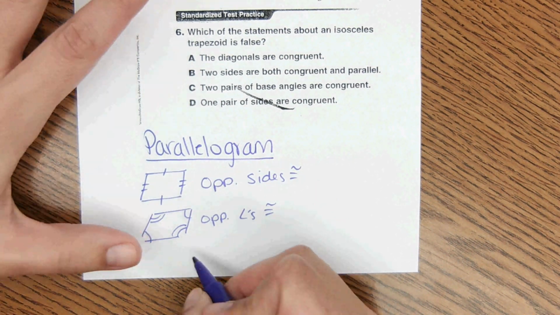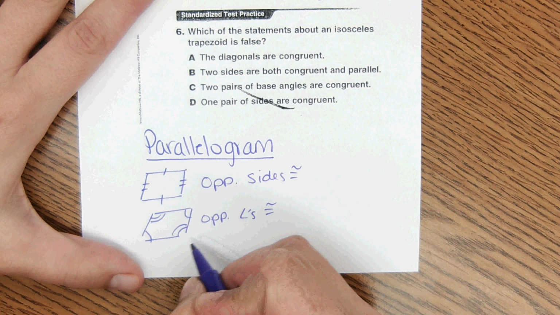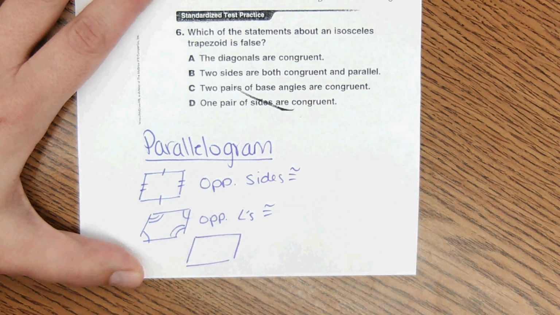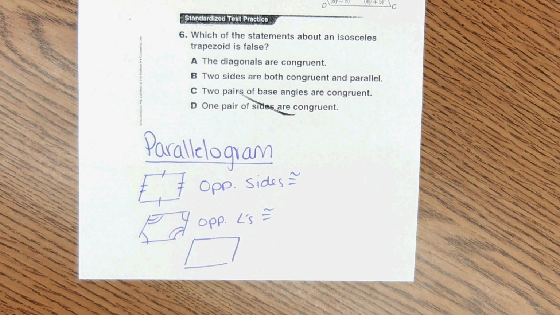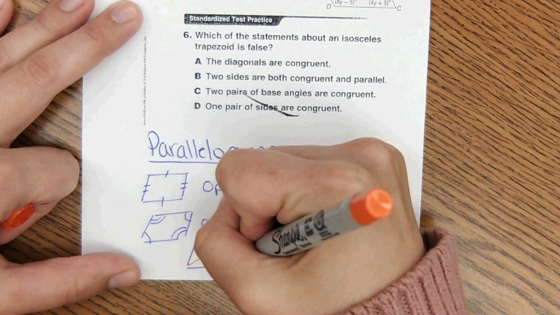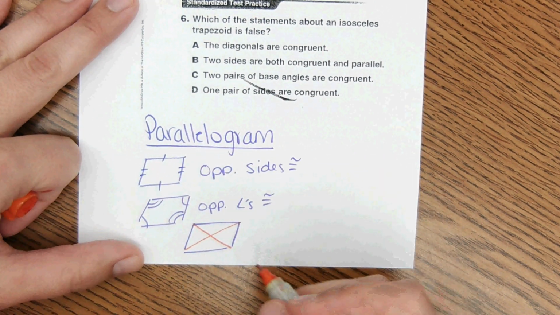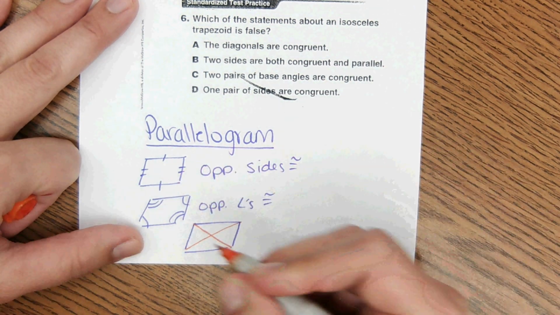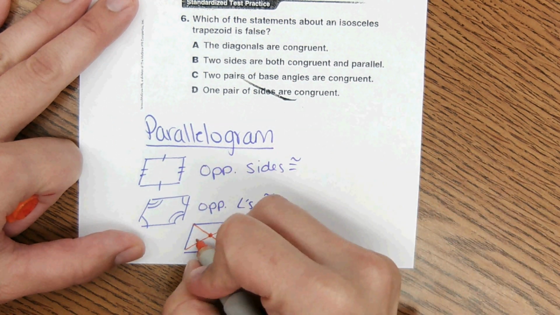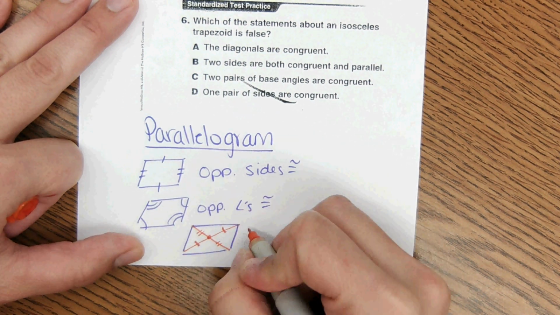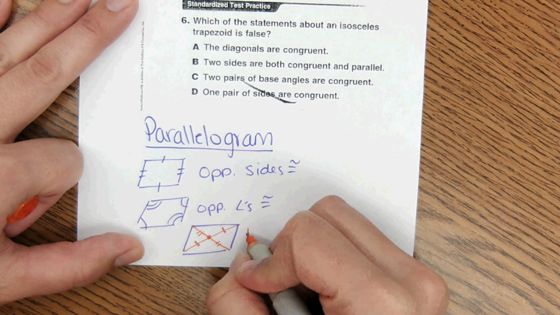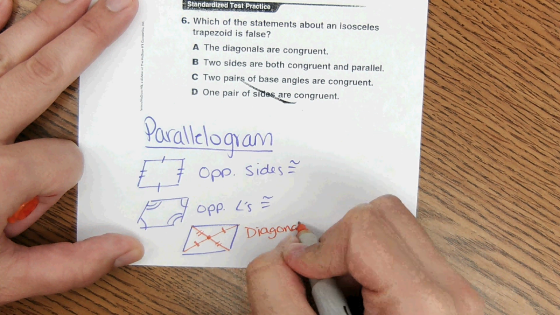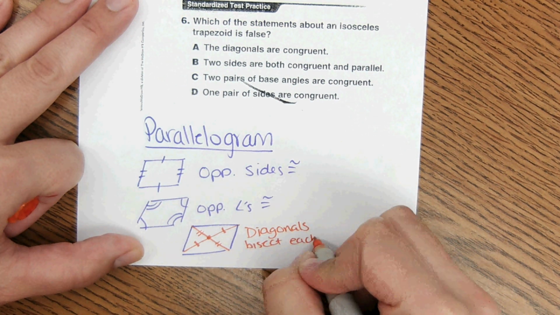Okay, and then the third thing that's important with parallelograms is the diagonals bisect each other. So with a parallelogram, you have diagonals, and you can see that they aren't equal. Like this one's definitely longer than this one, but they bisect each other. They hit at each other's midpoint. So this is equal to this, and then this is equal to here. Diagonals bisect each other.